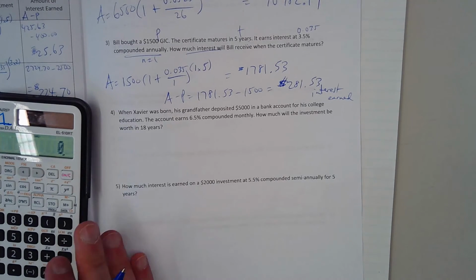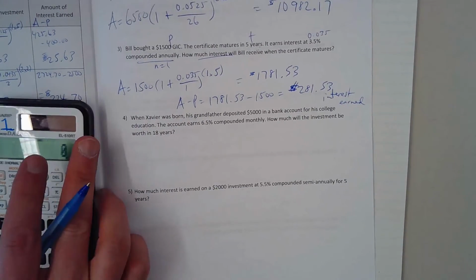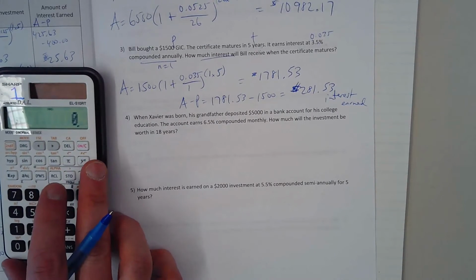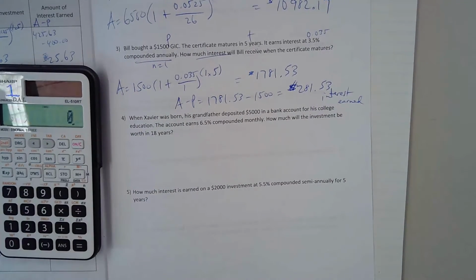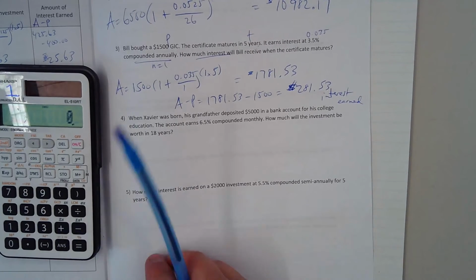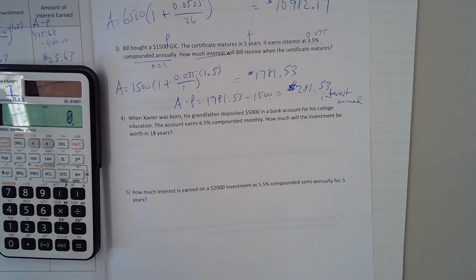Okay, so let's see here. So it was 5,000 at the start. The interest rate wasn't too bad, 0.065. It was compounded monthly, so that's 12 down here. And then it's going to be 12 times. Now here's the real important thing, investments, time. 18 years is enough time to hopefully significantly increase.